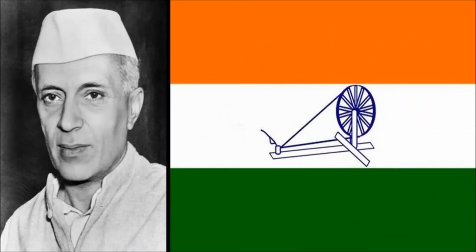Lahore Congress Session 1929. In the Lahore Congress Session, the chairman was Pandit Jawaharlal Nehru. He adopted a resolution demanding total independence, Purna Swaraj. Also, the session decided to celebrate complete Independence Day on January 26, 1930. Even the first tricolor flag was hoisted in this Congress session.